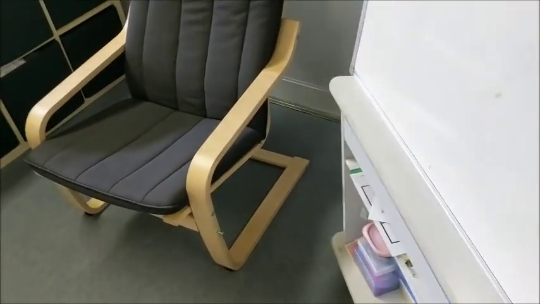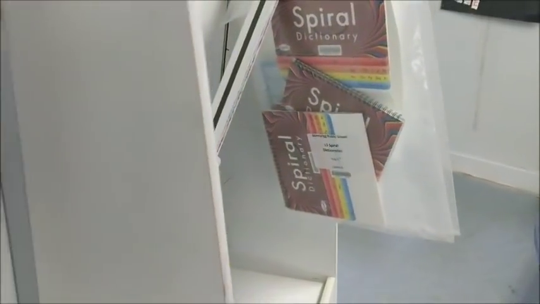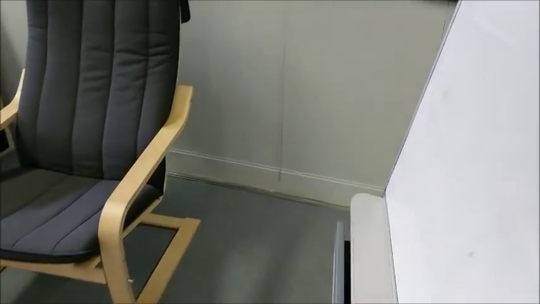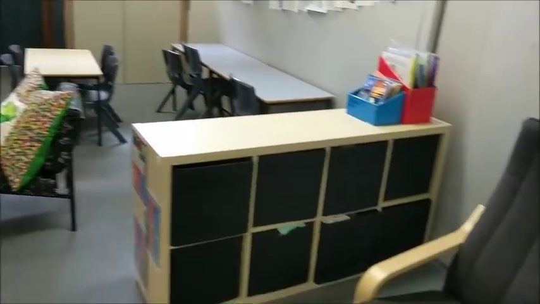And I love the fact this is on wheels. So I can rotate this around the room. It's really lightweight. Storage underneath, room for dusters and pens and things, storage at the back to hang things. And that can move around the room anywhere. So literally, I can walk that over there if I want to the reading corner if we're going to do an activity.